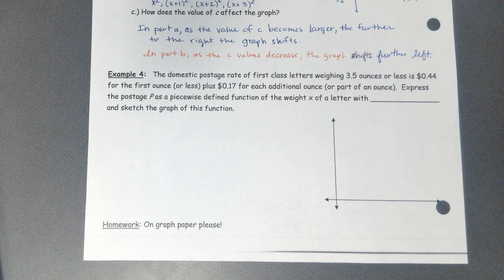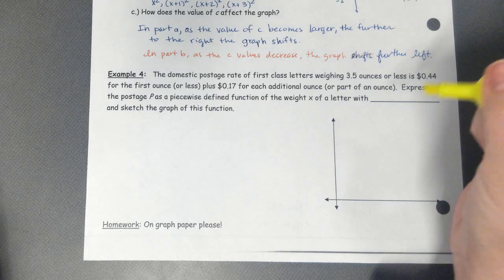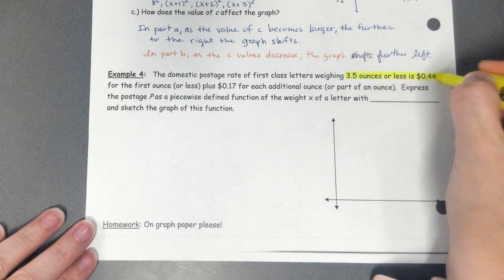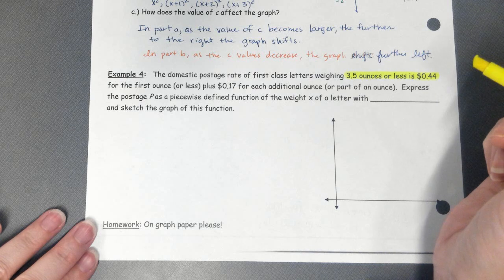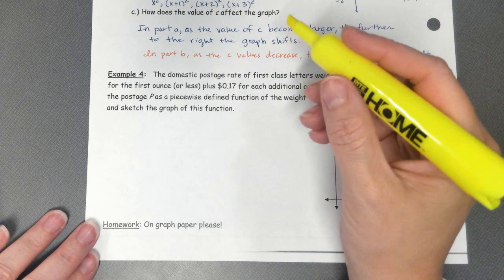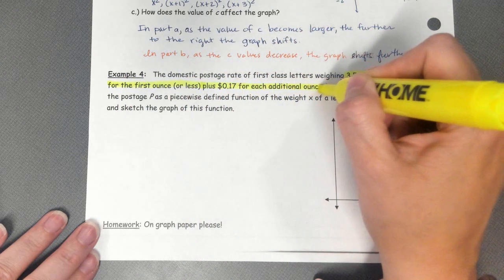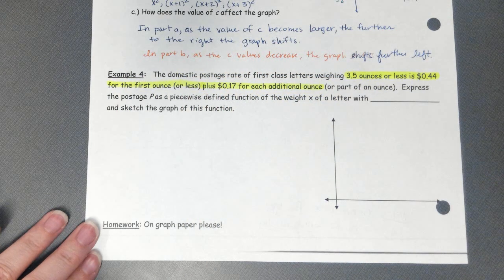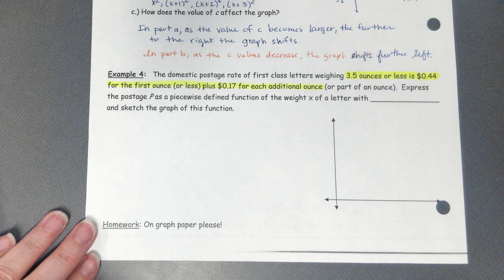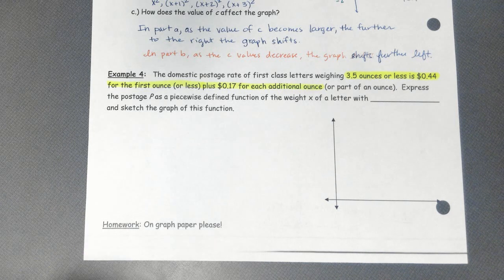The domestic postage rate of first class letters weighing 3.5 ounces or less is 44 cents for the first ounce or less, plus 17 cents for each additional ounce, and that includes a part of an ounce. So when you're trying to figure out costs based on weight, remember, you can have decimals within that value.